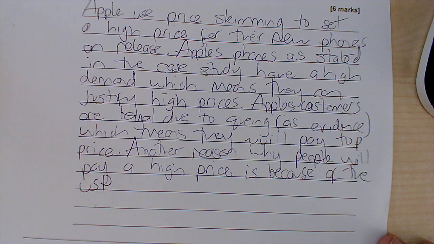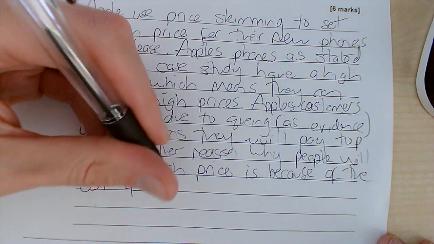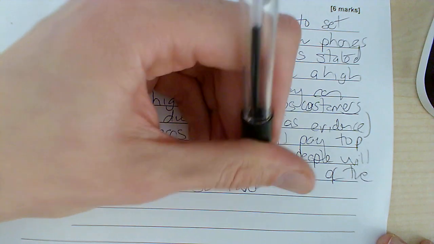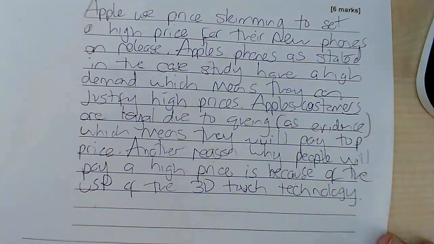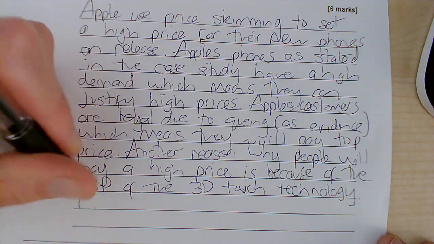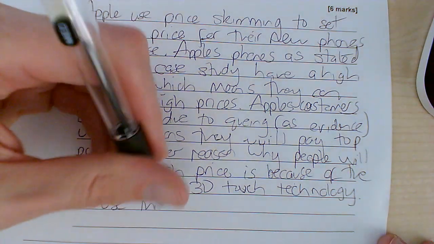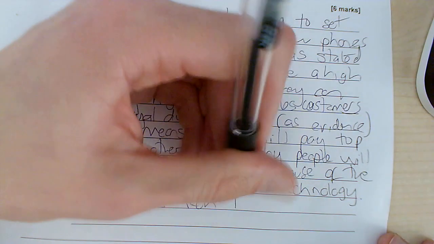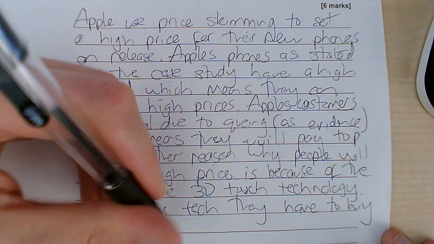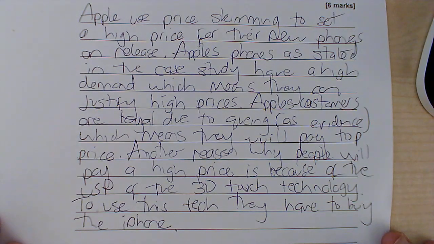Unique selling point, the USP of the 3D touch technology. So there we've got now that reference to that unique technology that again, I brought here, to use this tech, they have to buy the iPhone, which kind of then justifies why they would pay that high price.